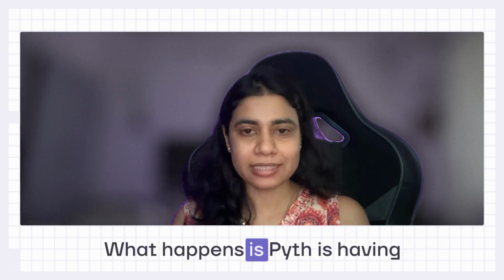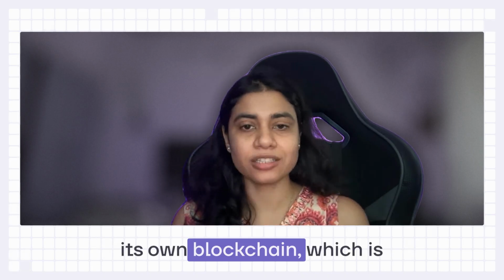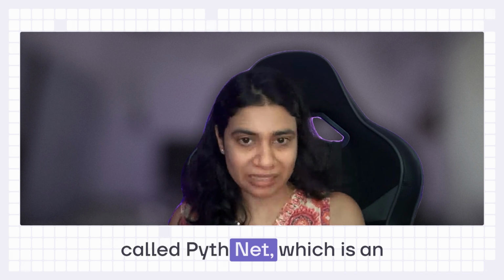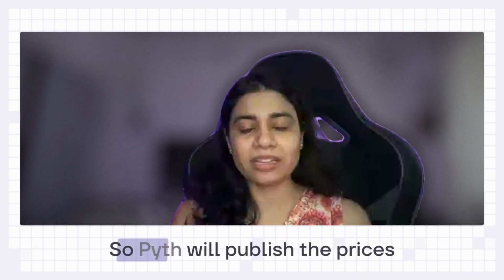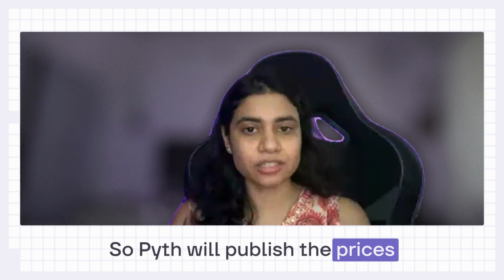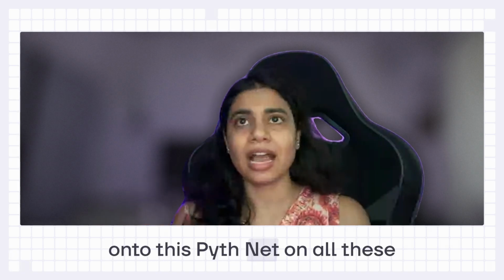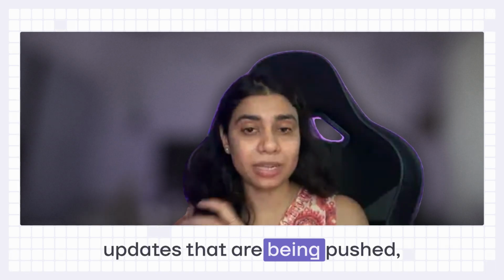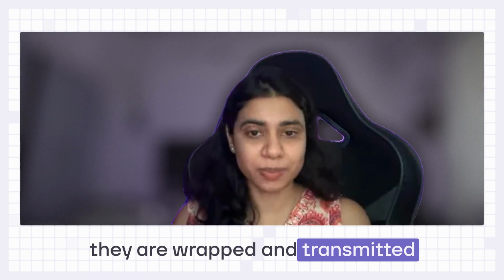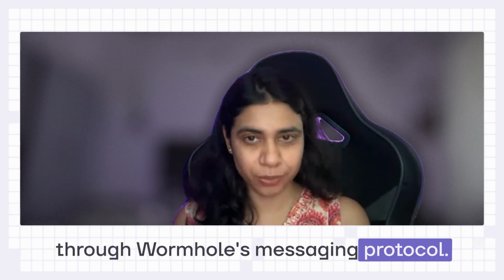Pyth has its own blockchain, called PythNet, which is an application-specific blockchain. Pyth will publish the prices onto PythNet, and all these updates are wrapped and transmitted through Wormhole's messaging protocol.